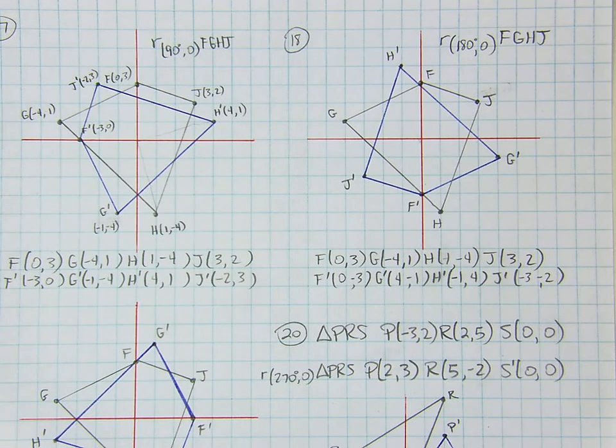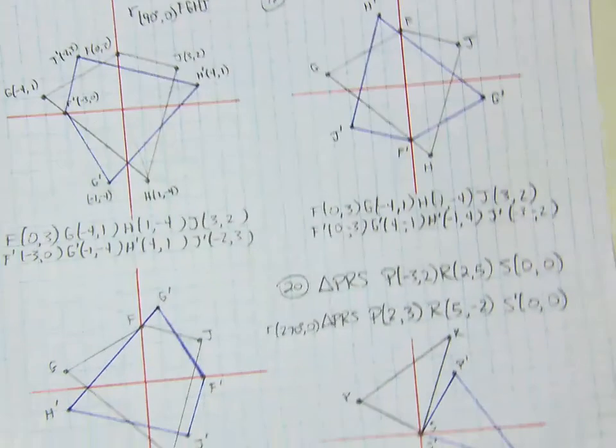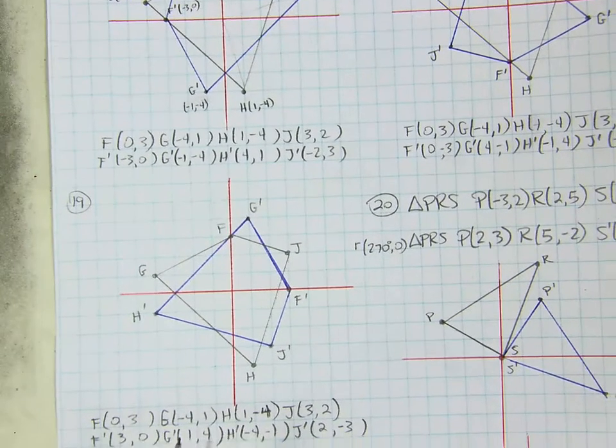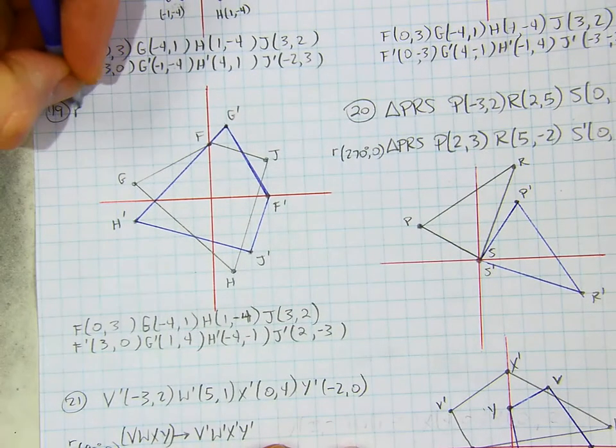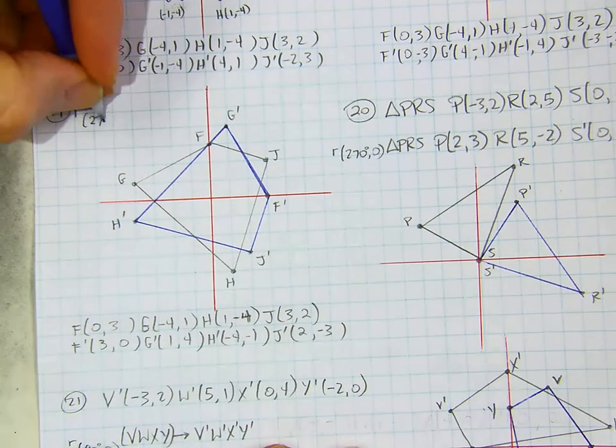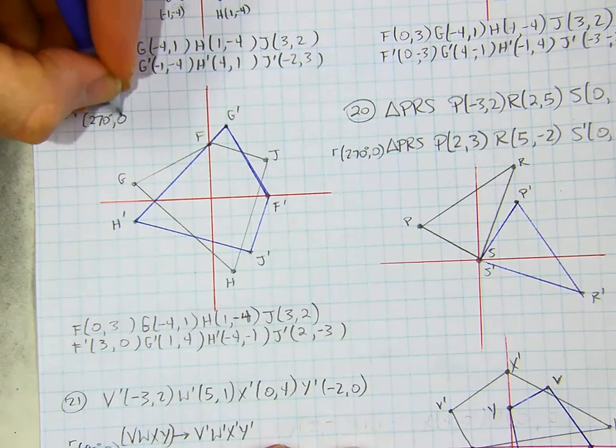The next one was a 270 degree rotation, number 19. So we rotate 270 degrees about the origin.